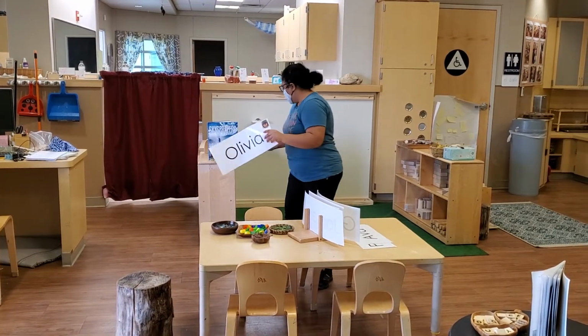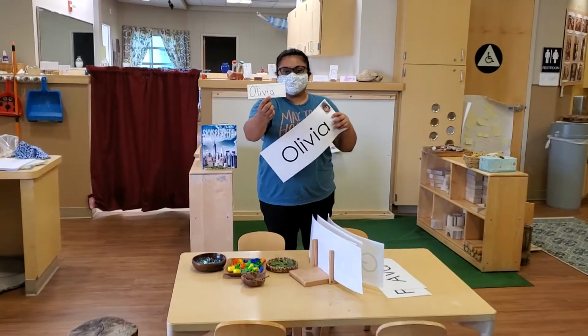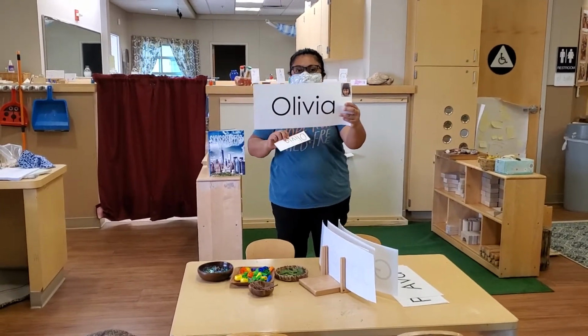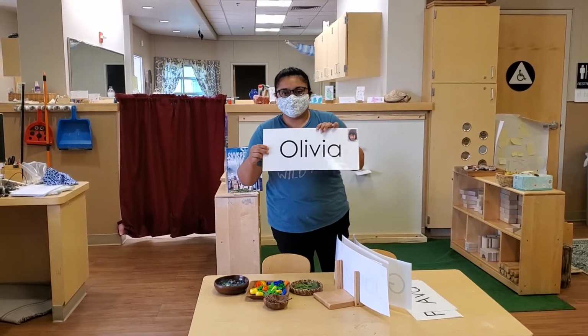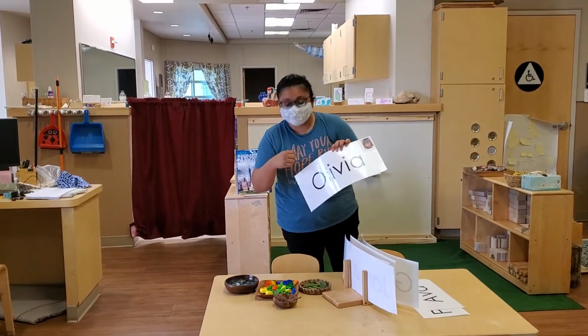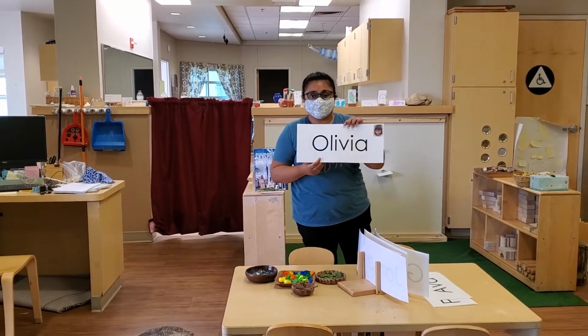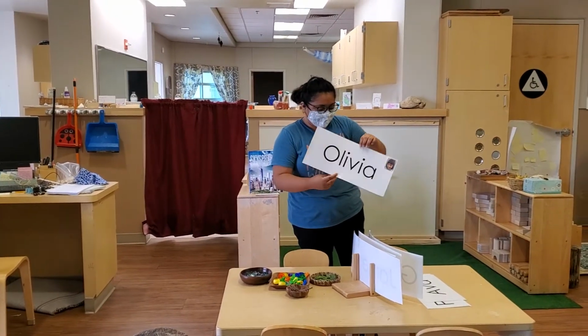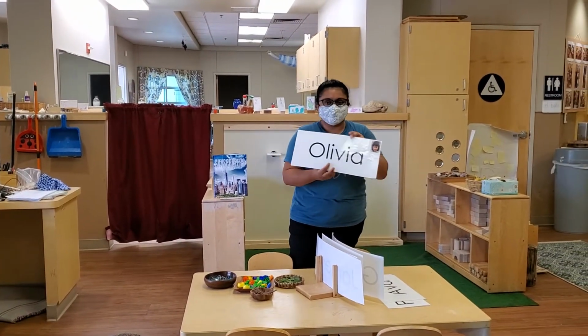You'll notice the difference in size because these are sentence strips we usually use on a daily basis. But for this experience, we're going to use these oversized cards so that the children will have more space to trace over the letters in their name using these loose parts. I'll get into how we'll use it in a minute.